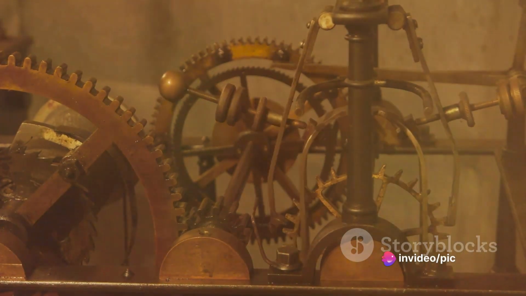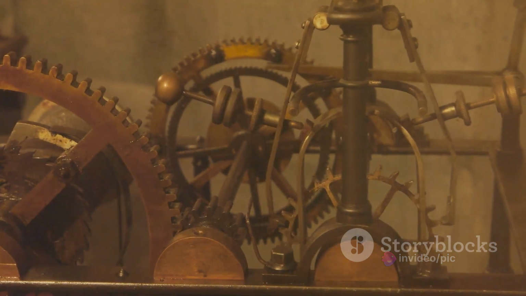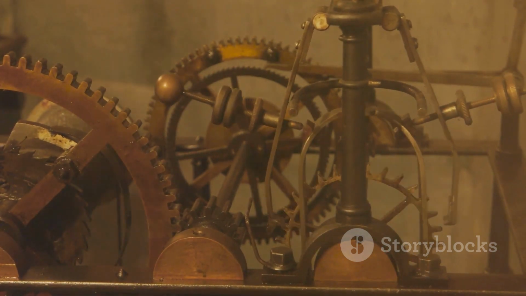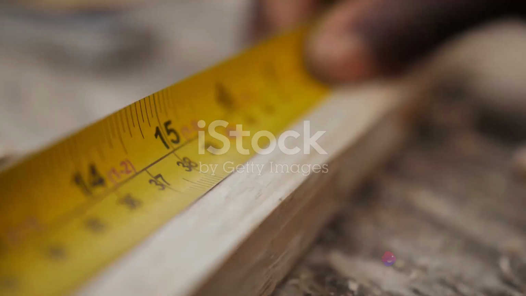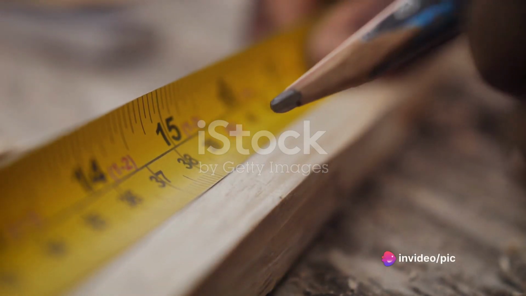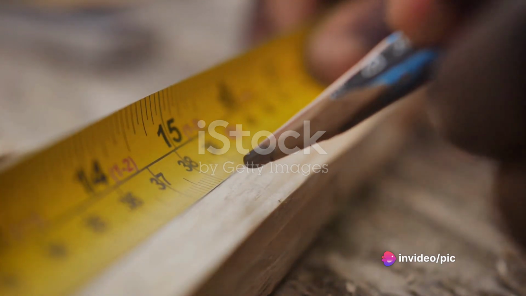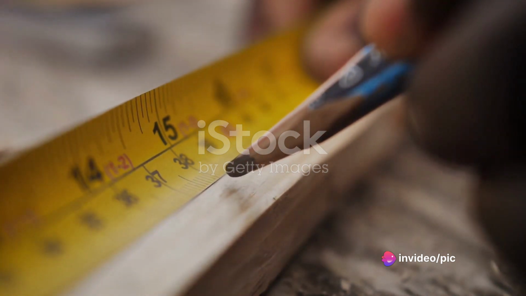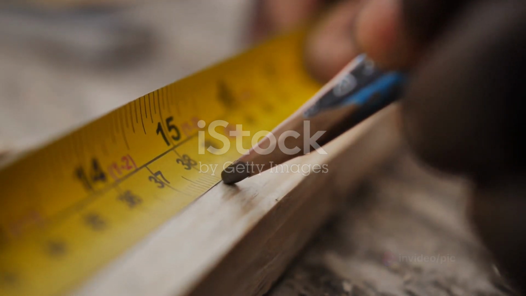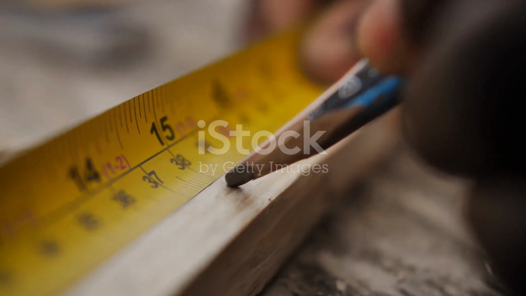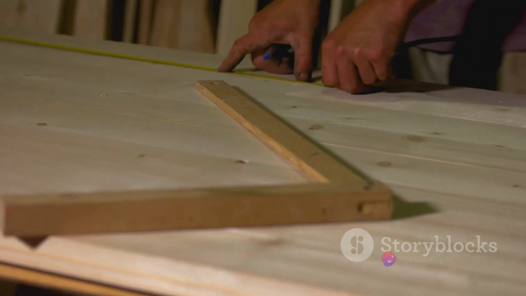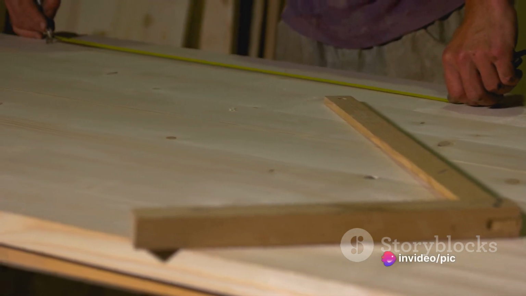The direct costs involved in making these clocks include raw materials, such as wood, the clock mechanism, and maybe some paint. First, we need to calculate the direct material costs. The cost of the wood per clock is 200 rupees. The clock mechanism costs 100 rupees. And if you decide to paint your clock, that's an additional 50 rupees. So, the total direct material cost per clock is 350 rupees.